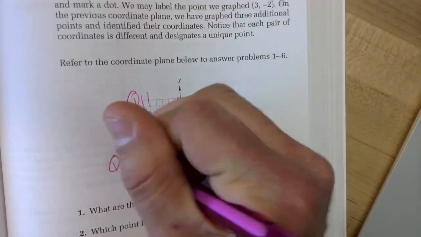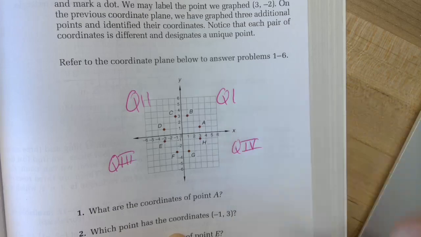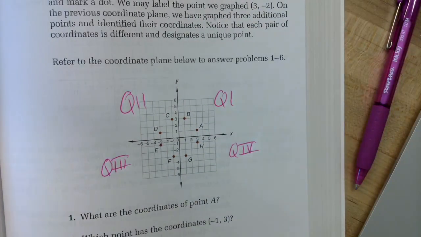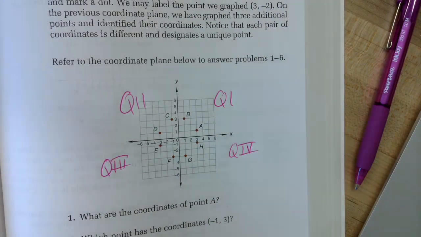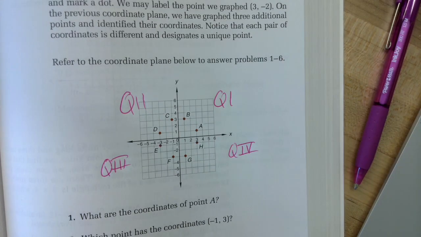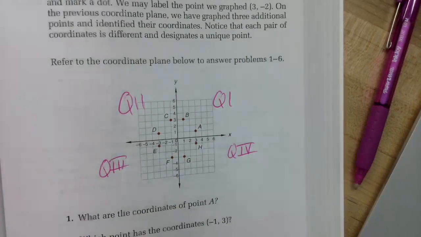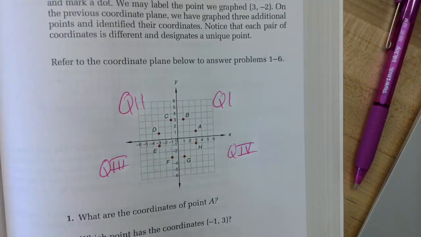It's just traditional, so that's what I'm going to do. And the other thing is, a lot of times people get the order mixed up. Quadrant 1, what is true of all ordered pairs in quadrant 1? What kind of numbers are in quadrant 1? If you look at coordinates A and B, what kind of numbers must their coordinates be?